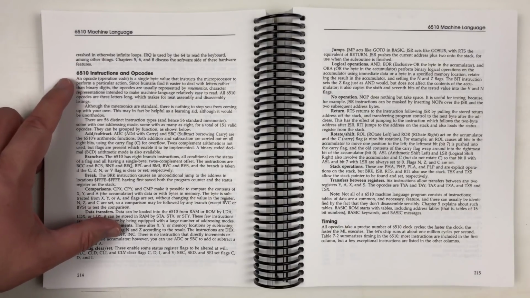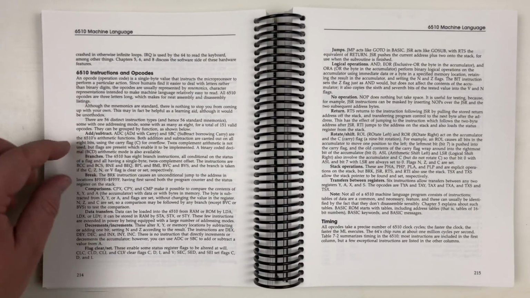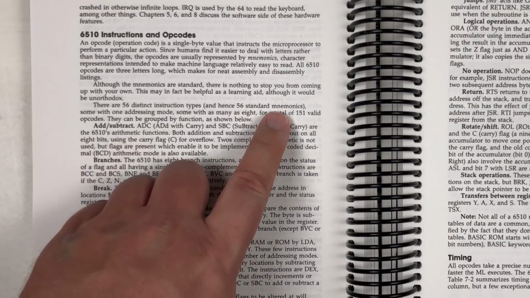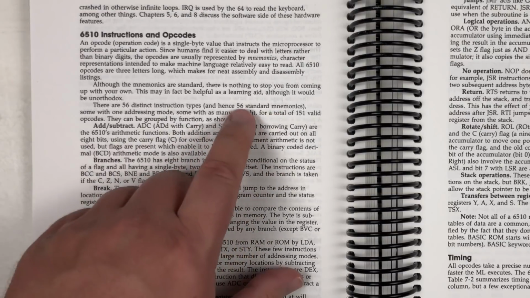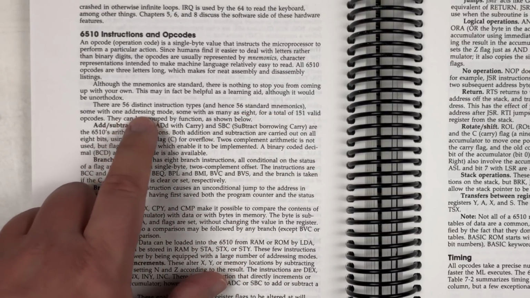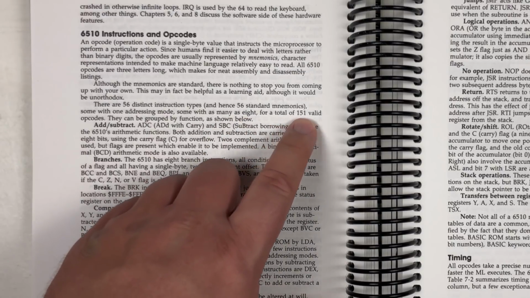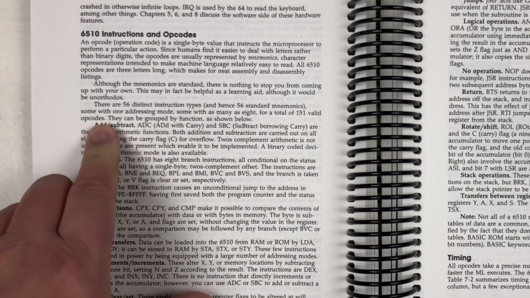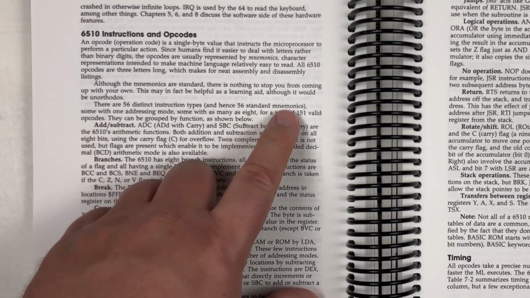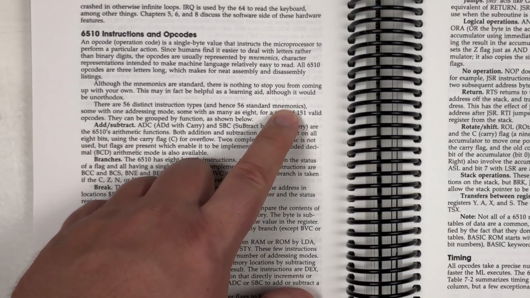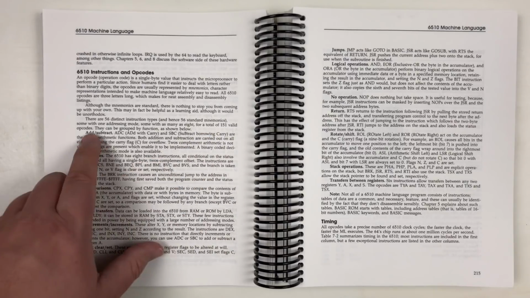6510 instructions and opcodes. Adding, subtracting. So here they've all been grouped together. There's 56 different mnemonics, but many of them have multiple addressing modes, as many as 8, for a total of 151 valid opcodes. That is 56 different mnemonics, such as load A, but there's different addressing modes, different ways of loading things into the accumulator. So that's why there's 151 valid opcodes.